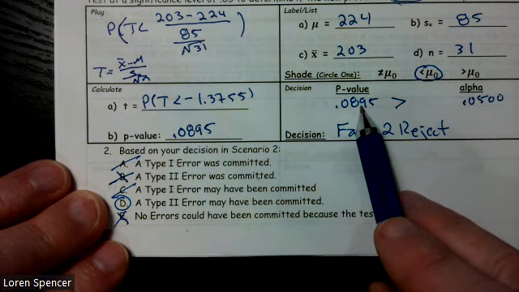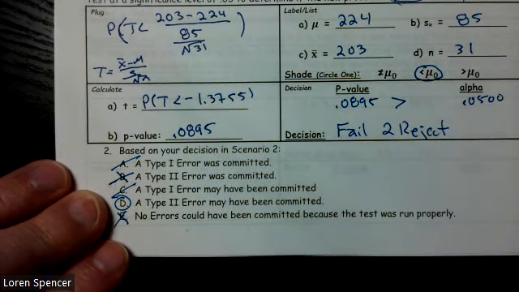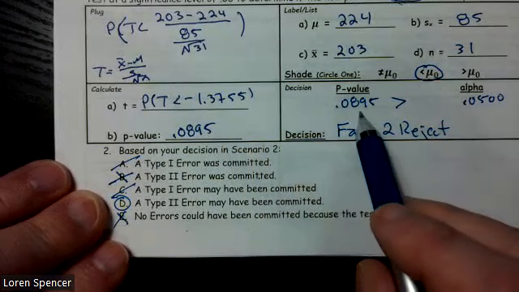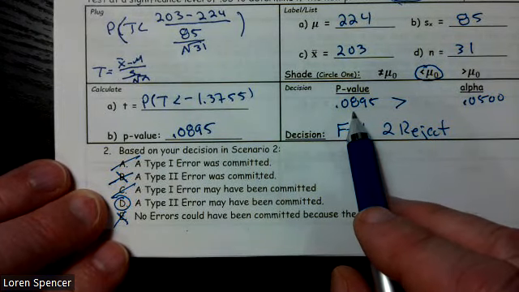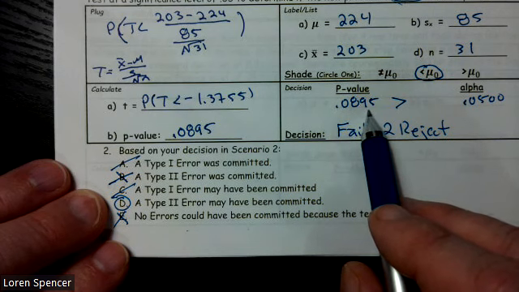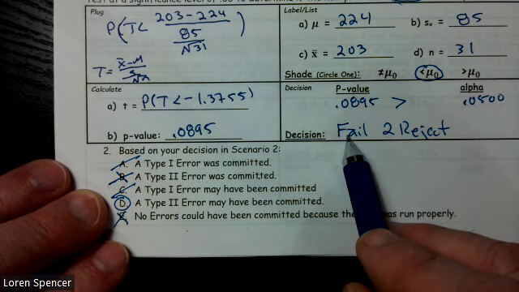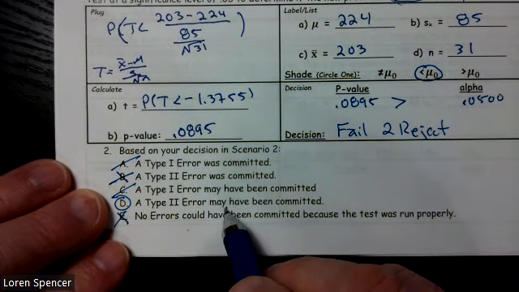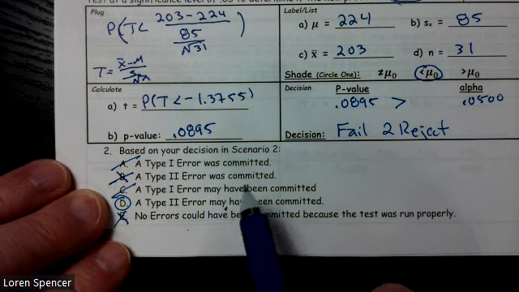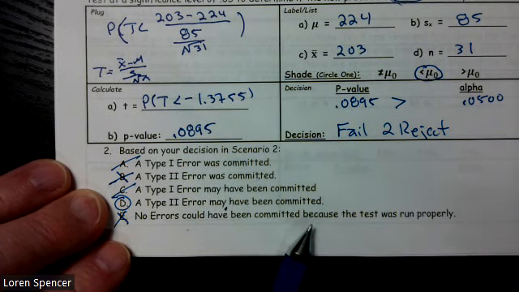Well, the chance that we'd get a sample like this is 8.95% of the time. So there's an 8.95% chance that we'd get a statistic like this. So we're going to fail to reject. All right. So anyway, we cannot say that we did commit it. We said that we might have committed it. We won't know because if we did know, we'd go back and fix it.